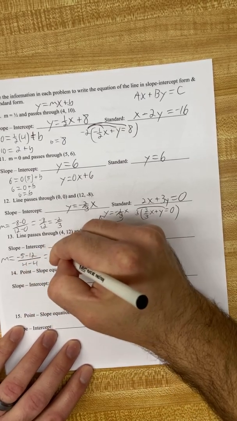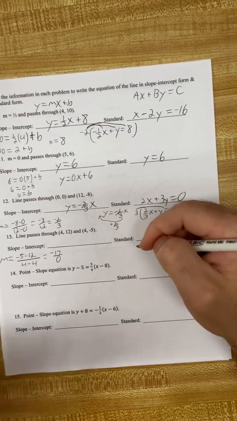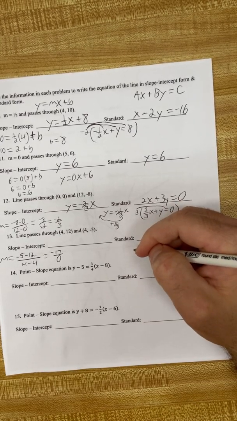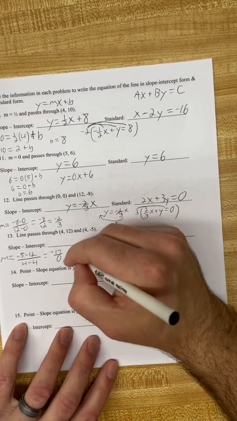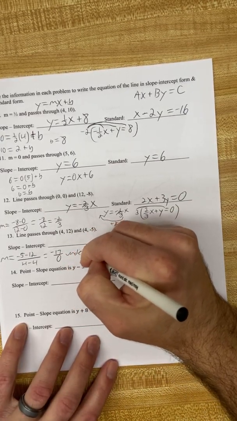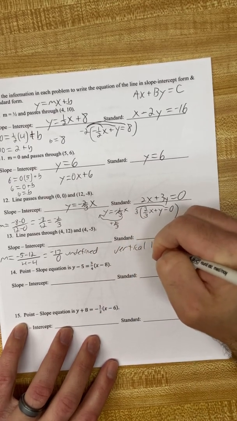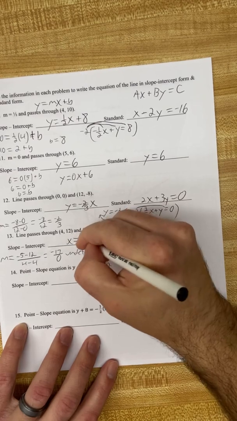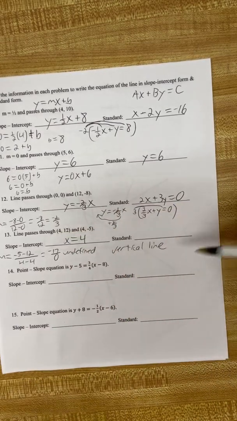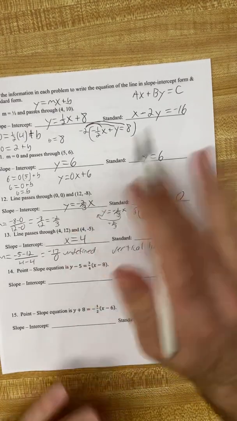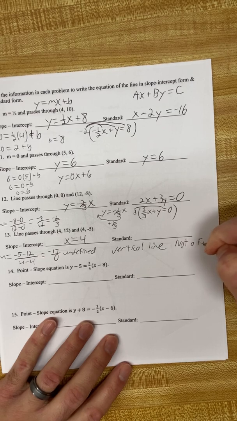All right, so here we get negative 17 divided by 0. That's undefined. So this is a vertical line. There's only one way to write this. It's just x equals 4. Notice both our points, (4, 12) and (4, negative 5), have x equals 4 in both of them. So that's it. It's just x equals 4. It's a vertical line. Remember, vertical lines are not a function.